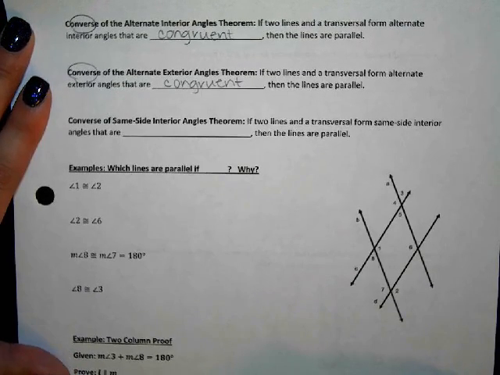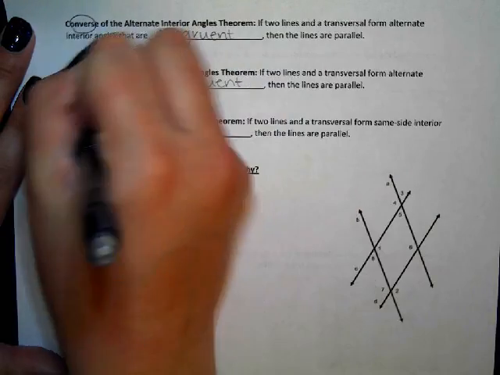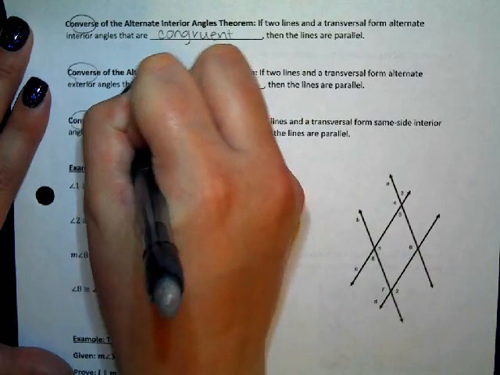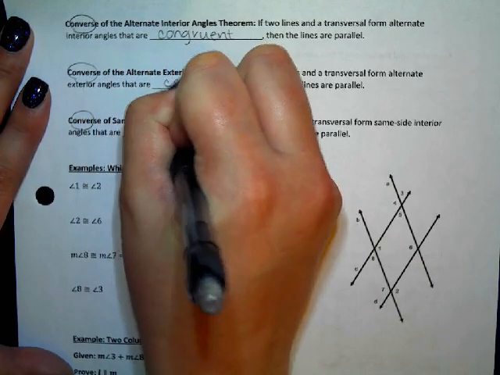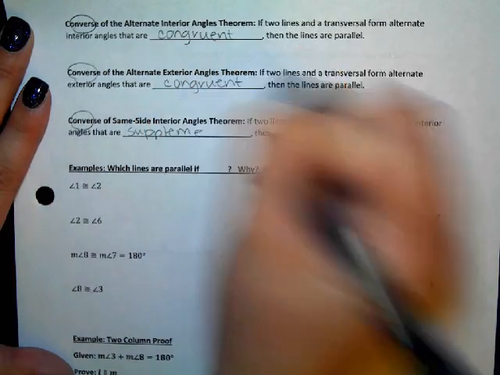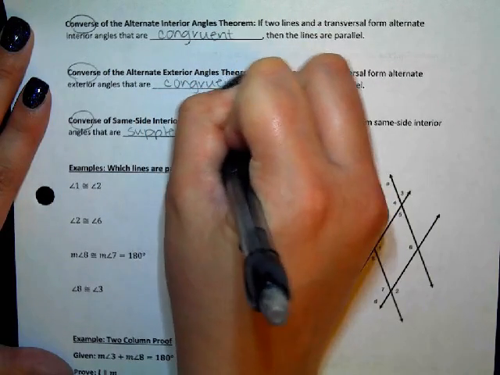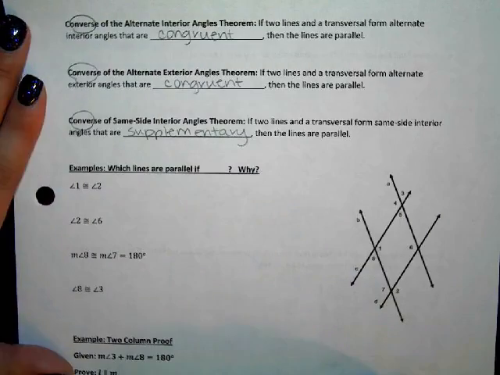All right, and then the last one, same side interior. The converse of that is that the angles are going to be supplementary, and that will prove that the lines are parallel. Supplementary. That's a difficult one.